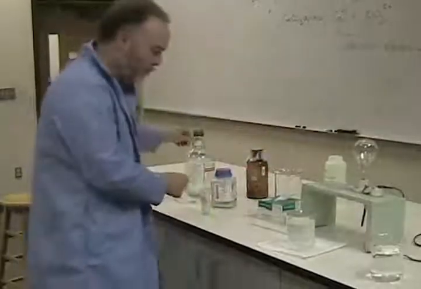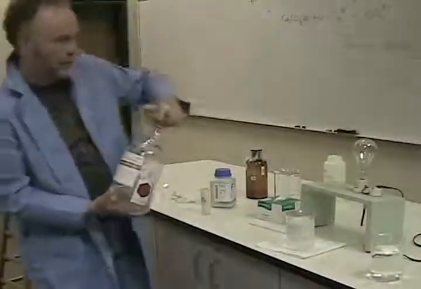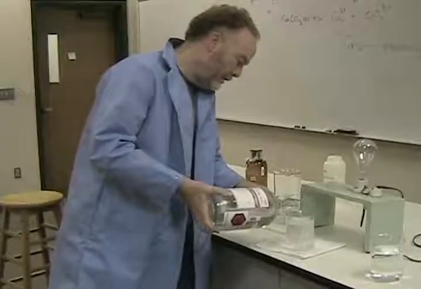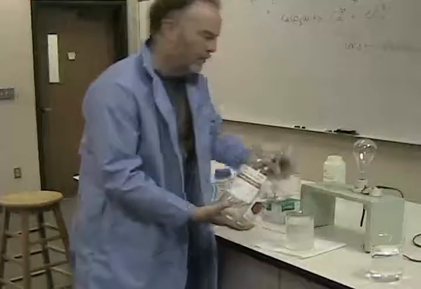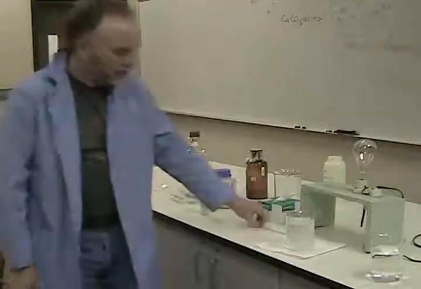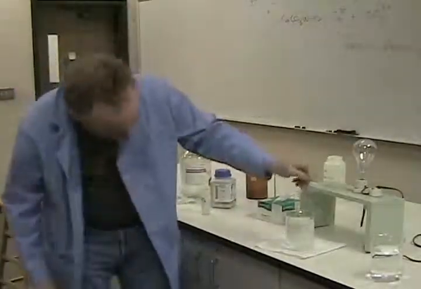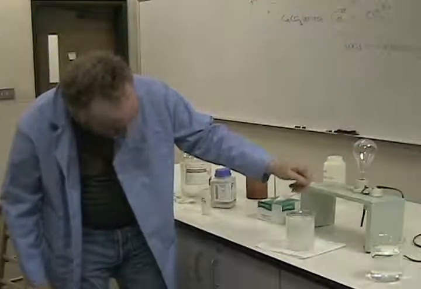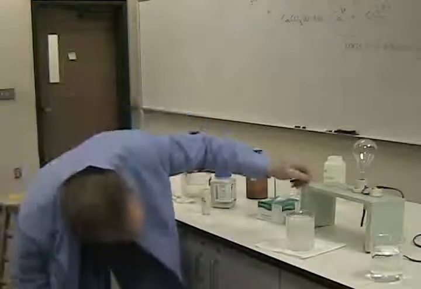So we can add a little bit more acetic acid just to see if we can get the solution to, one, clear up. That is, the particles are no longer undissolved, and we should get a little bit brighter of a light. So some more of it's dissolving.